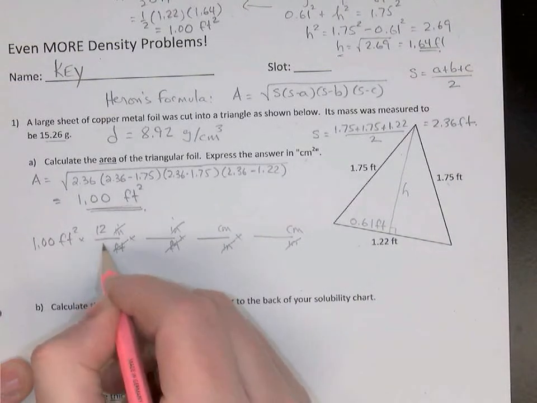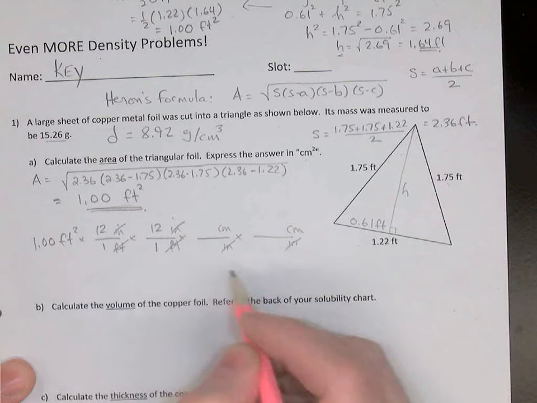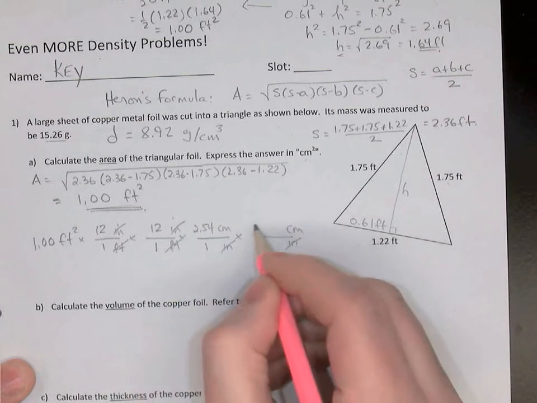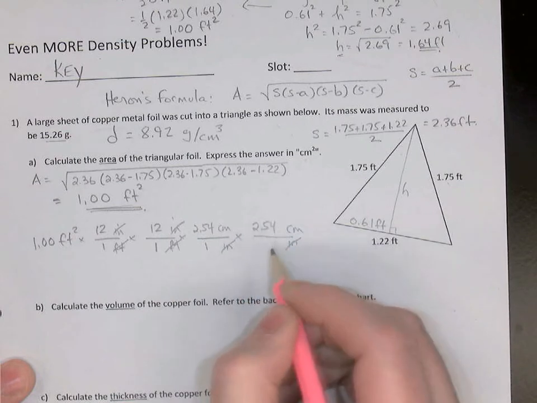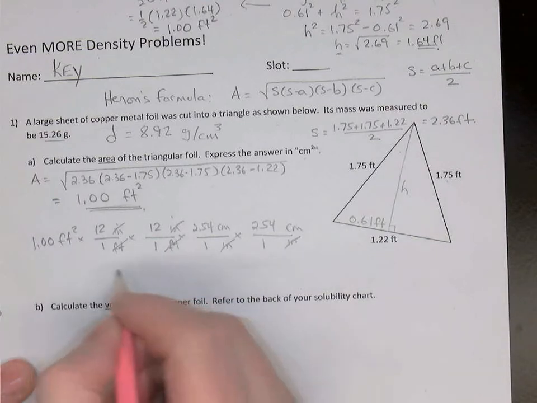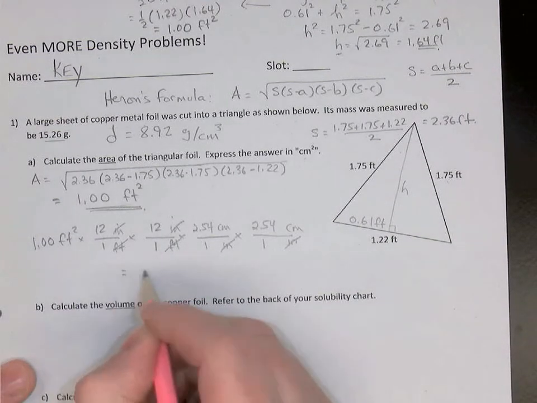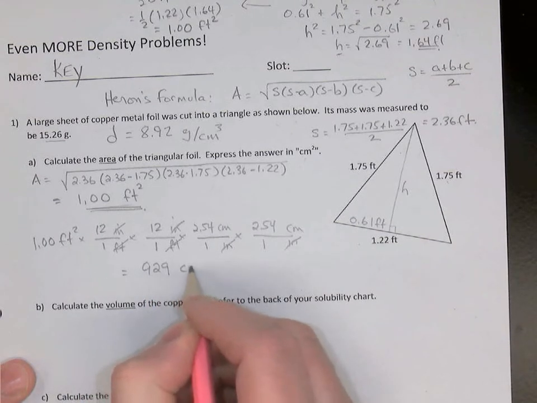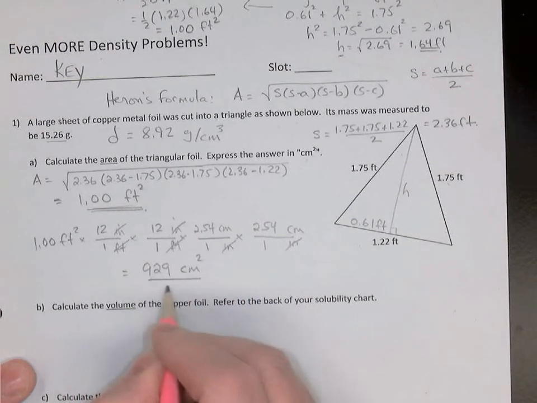There's 12 inches in a foot, 12 inches in a foot. There's 2.54 centimeters in 1 inch, 2.54 centimeters in 1 inch. So on the calculator, 12 times 12 times 2.54 times 2.54 times 1 up front, we get 929 square centimeters.